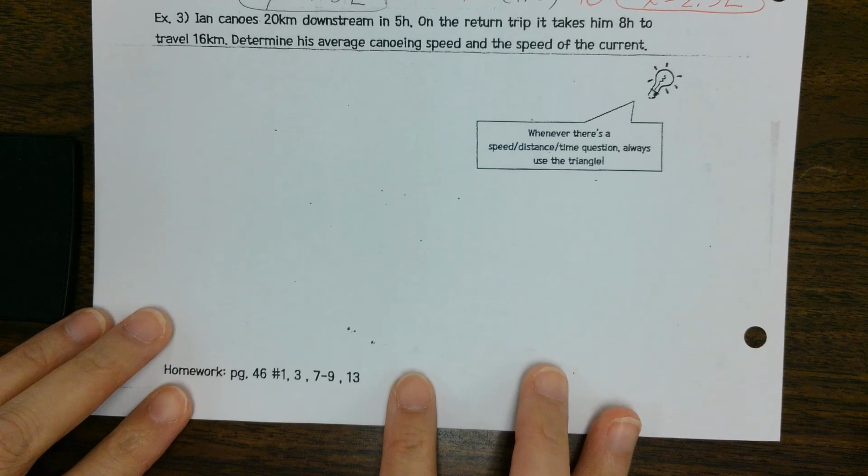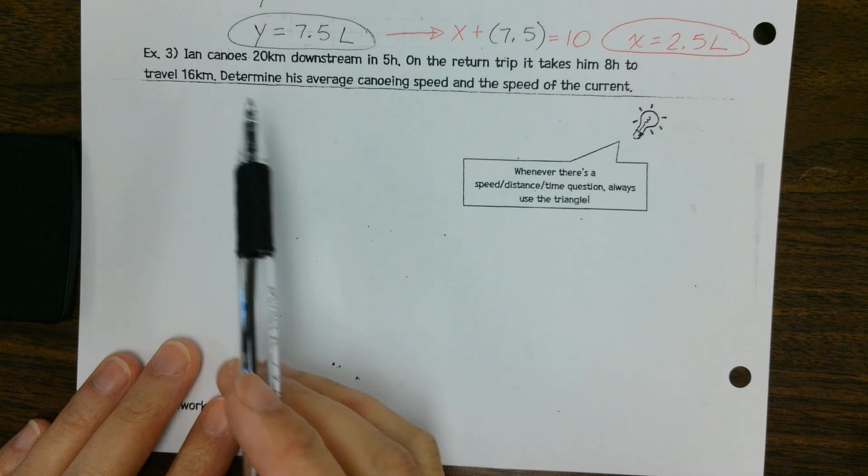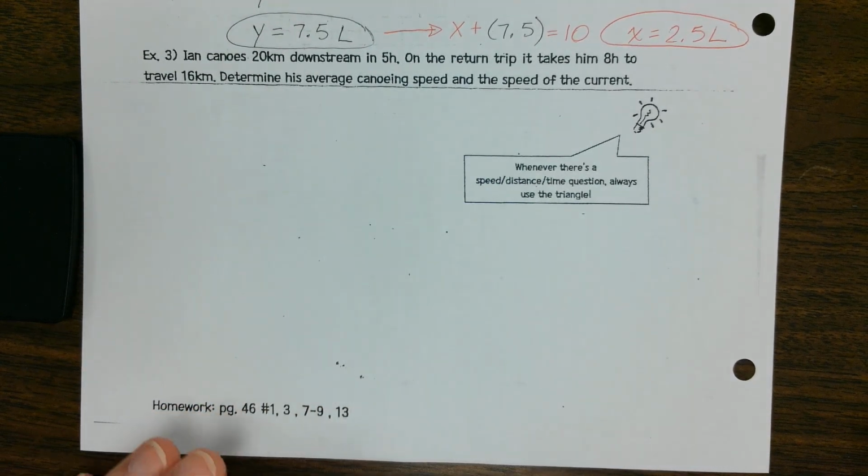All right, last question right here. Okay, so this last one, somebody with a nice voice could read me example 3. Daniel, since you've shown us that you have a very nice voice. I can do it. Ian can canoe 20 kilometers downstream in 5 hours. On the return trip, it takes him 8 hours to travel 16 kilometers. Determine his average canoeing speed and the speed of the current.